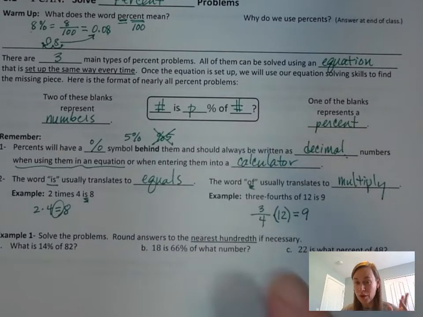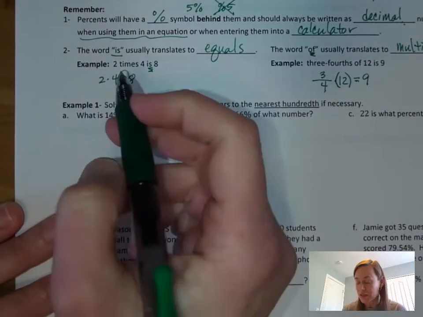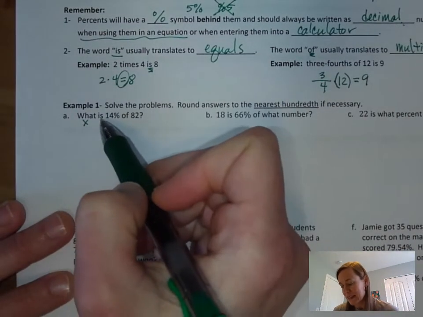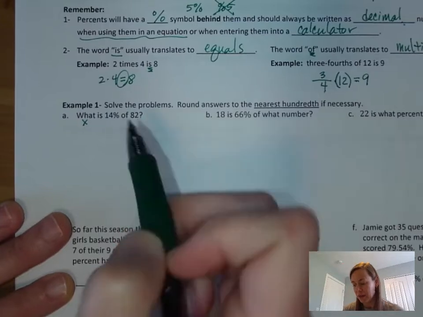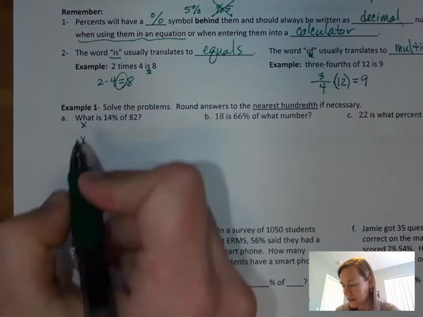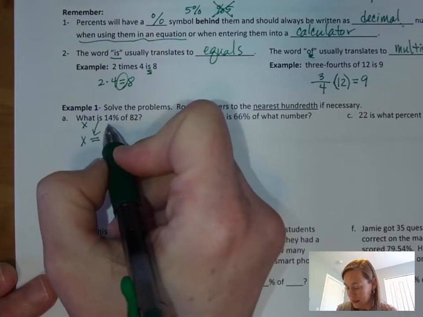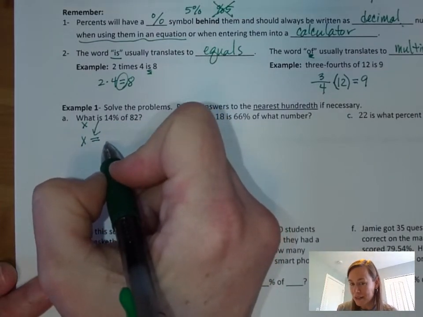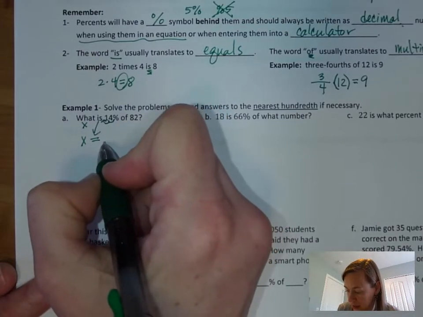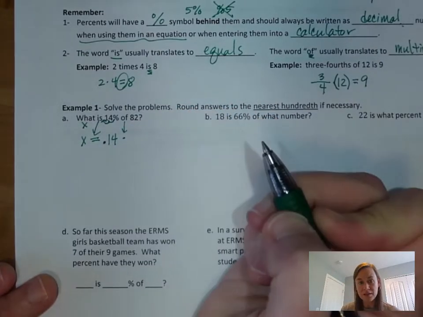So first of all, let's figure out what is unknown here. Right where they wrote the word what, that's your unknown. I'm just going to put an X there. So I'm representing the what with an X. So X is 14% of 82. Okay, let's translate that English into some math symbols. The X is going to stay an X. The is is going to become your equal sign. 14% is going to go right here. But remember, I need to write it as a decimal, not as a percent. So I'm going to move that decimal 2 spaces, and it's going to be like this, 0.14, of, so that means multiply, 82.